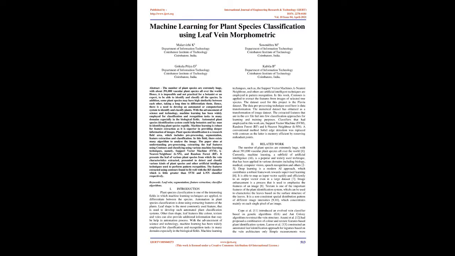over the world. Hence, it is impossible and not practical for a botanist or an expert to be able to identify and classify all the species. In addition, some plant species may have high similarity between each other, taking a long time to differentiate them. Hence, there is a need to develop an automated or computerized system to identify and classify plants.